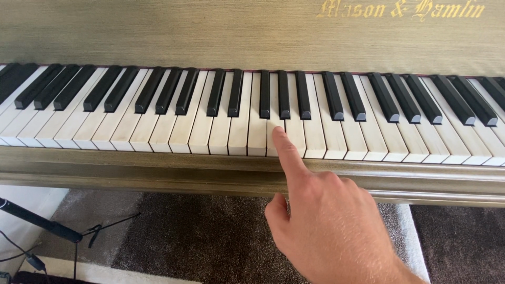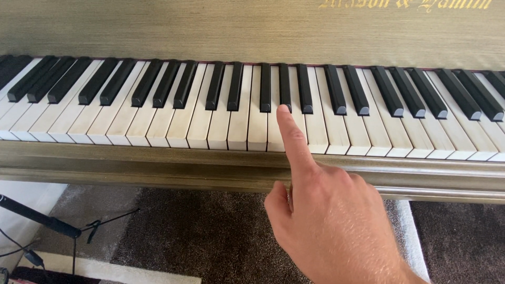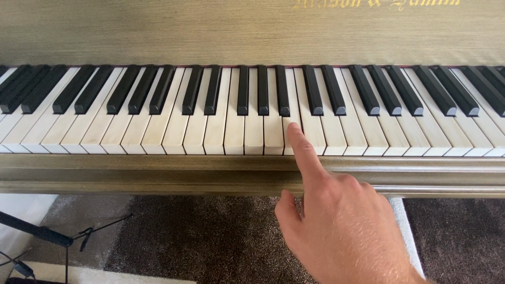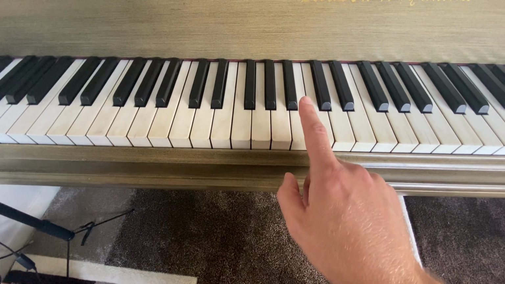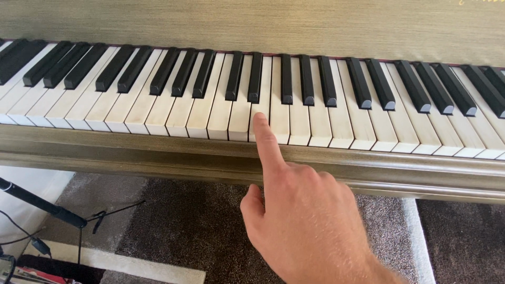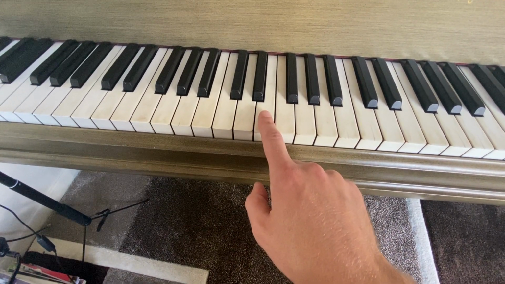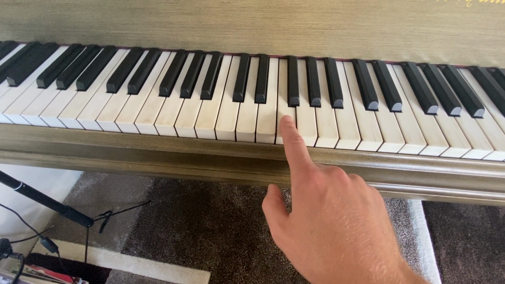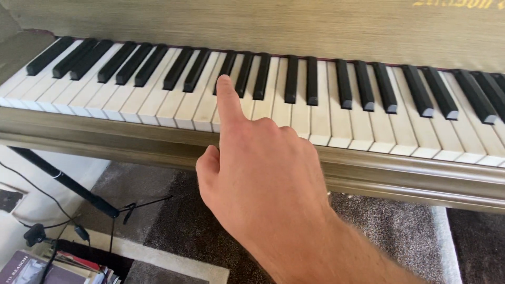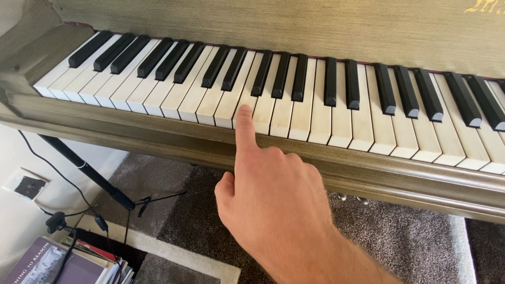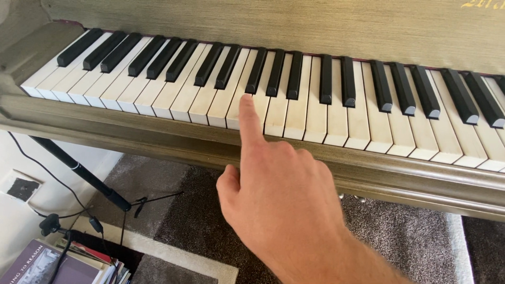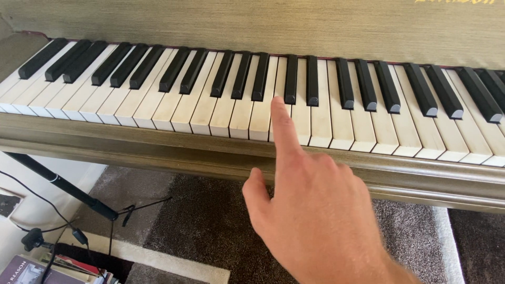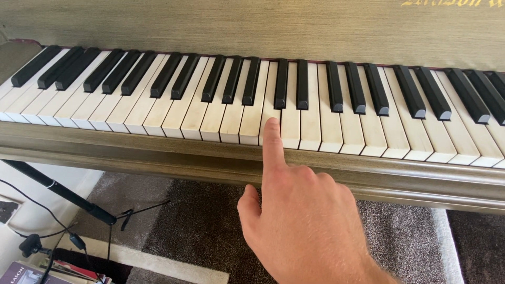Go up a skip. Go down a fifth. Go up a step. Go down an octave. Go up a skip. Go up another skip. Go down a fifth.